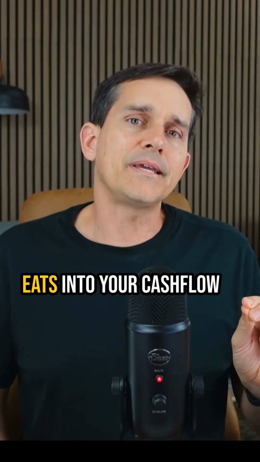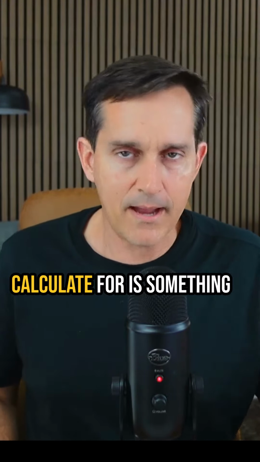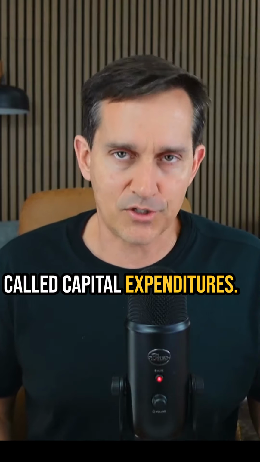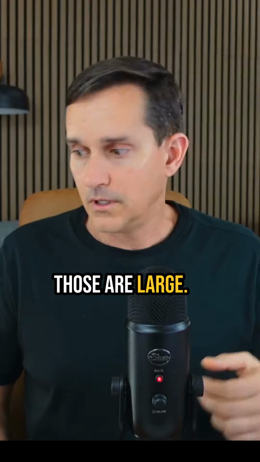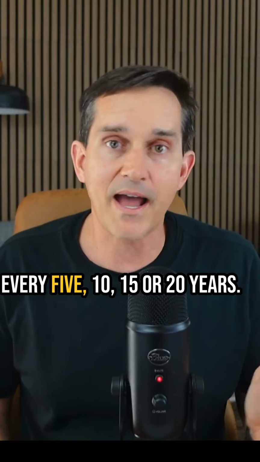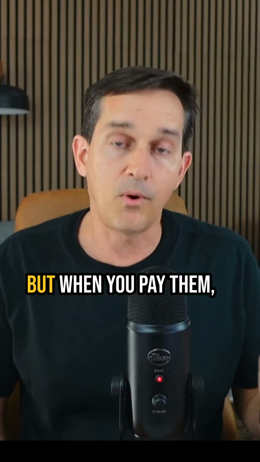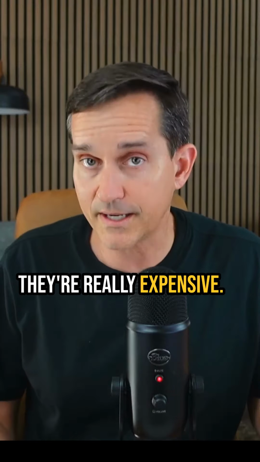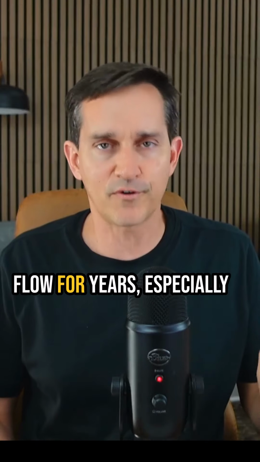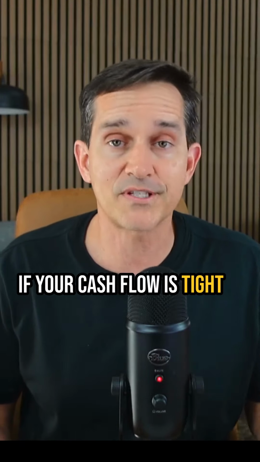The last thing that really eats into your cash flow that most people don't calculate for is something called capital expenditures. Those are large expenses that you only pay every 5, 10, 15, or 20 years. But when you pay them, they're really expensive. They could kill your cash flow for years, especially if your cash flow is tight and your money's tight.